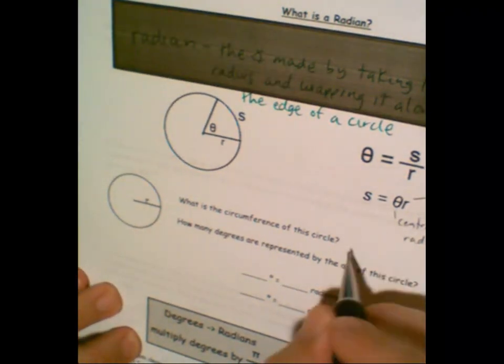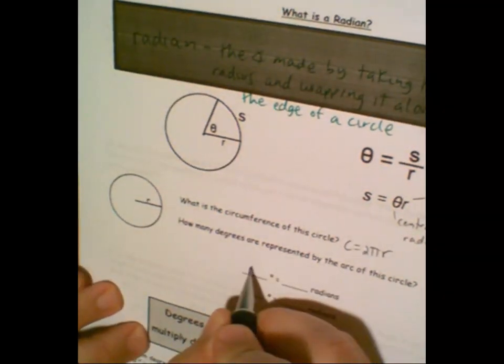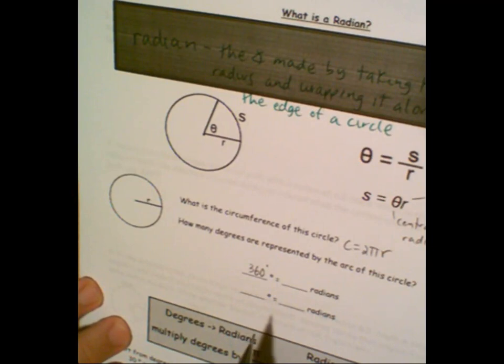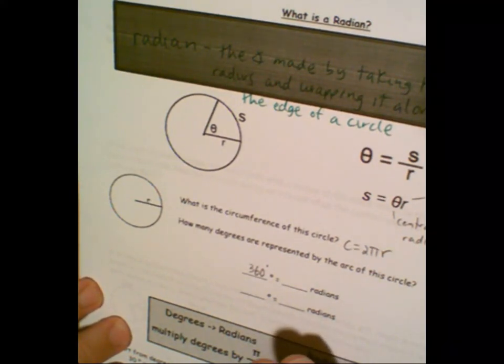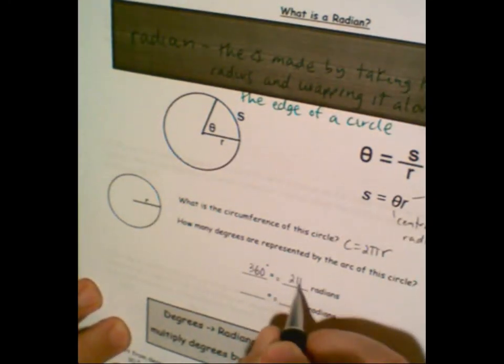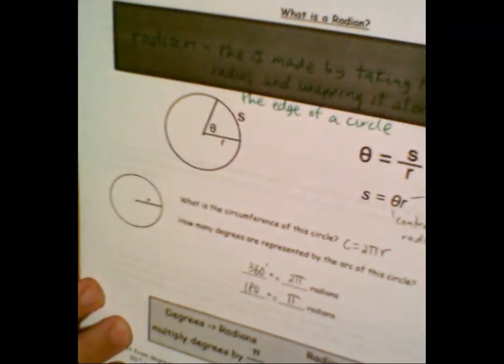What is the circumference of this circle? Well, circumference is equal to 2 pi r, still. How many degrees are represented by the arc of this circle? Well, 360 degrees is equal to 2 pi radians. If the radius is just 1 unit, 2 pi r would be 2 times pi times 1. 360 degrees is 2 pi radians. 180 degrees is pi radians.